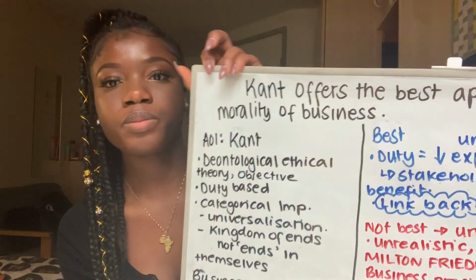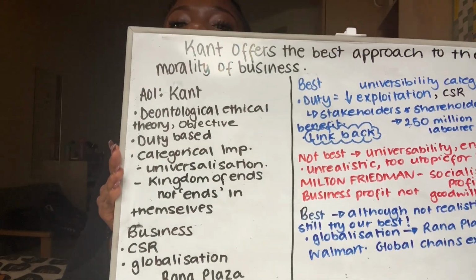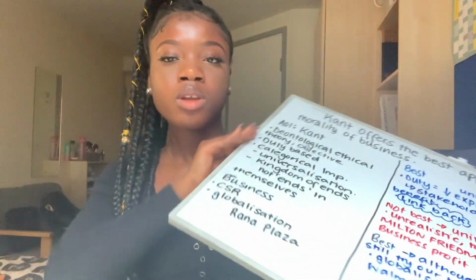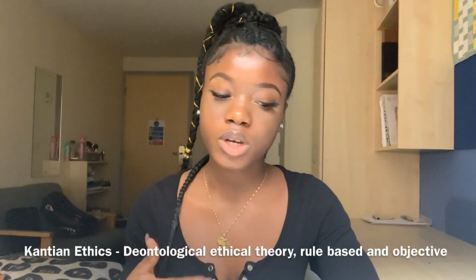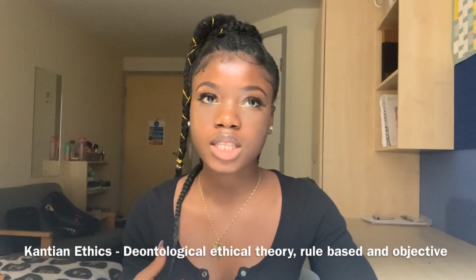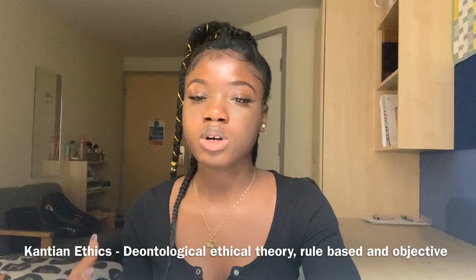So for this question, I'll just show you the AO1 section that I've done here. You can take a screenshot of that or something, but for the AO1, it's just the basics of Kantian ethics. I know Kantian ethics is a deontological ethical theory which is objective and duty based. So for that, I would look at that in application to business ethics. And I usually mention the categorical imperative.